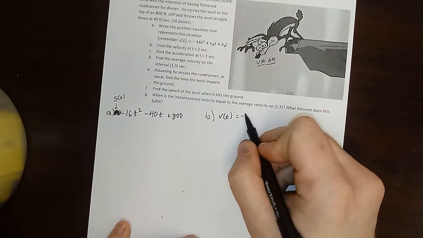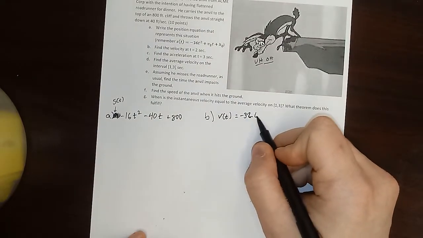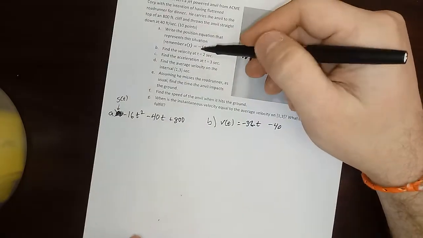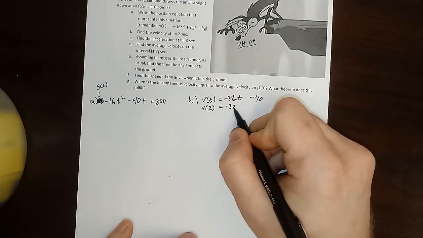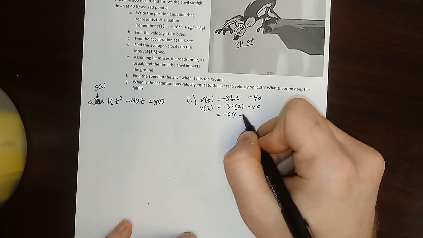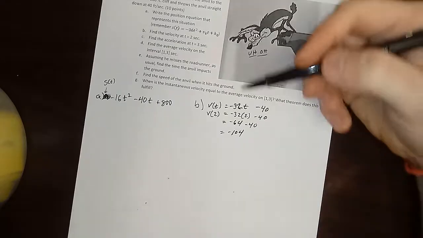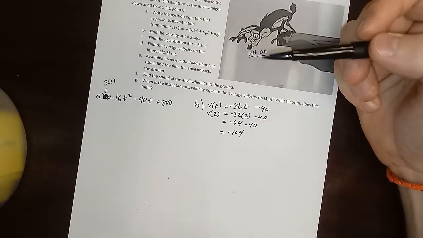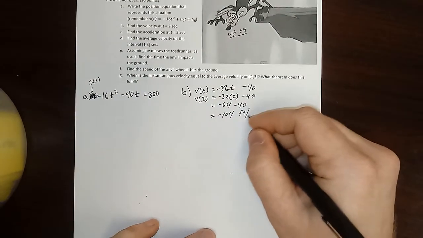So that's going to be what? -32t minus 40. So if I want the velocity at t equals 2, I'll plug it in. It's -64 minus 40, which is -104. Now, I'm talking velocity here, and I'm given units in this problem, so I need to use units. It's -104 feet per second.